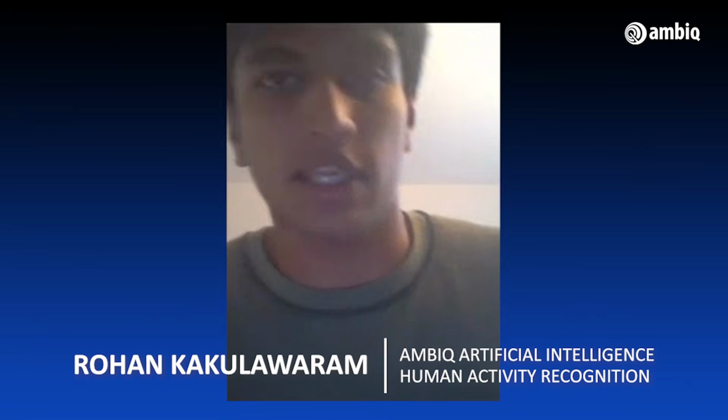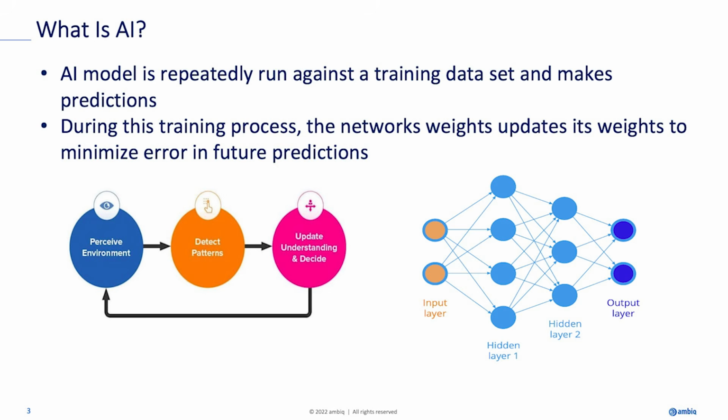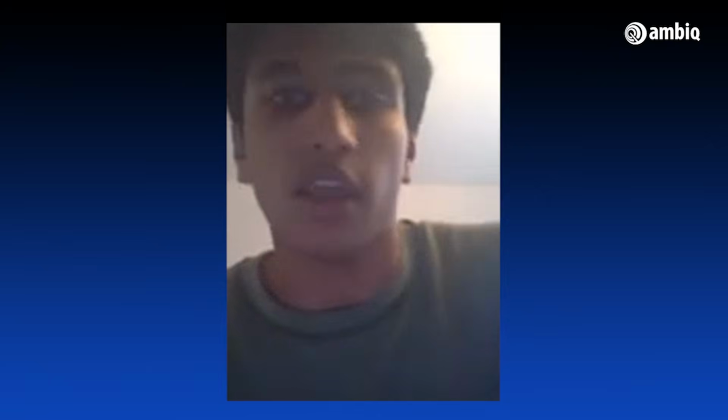So let's take a step back and discuss in more specifics what AI actually is. I think a good way to describe it is a set of parameters like weights and biases that run against several examples of data, and it makes a prediction, and then from that prediction an error is generated, and the machine conversely updates its weights based on that error so that future predictions can be more spot on and the error is minimized. So that's AI in a gist.